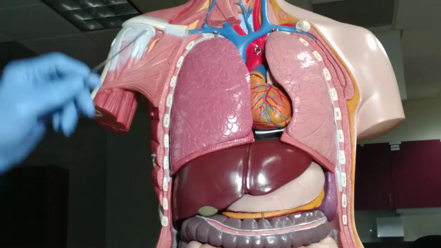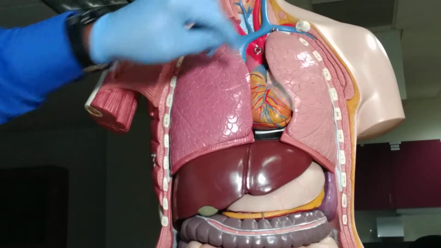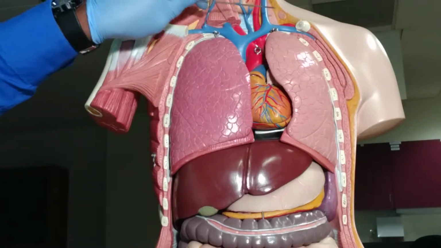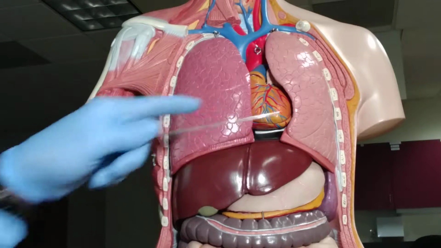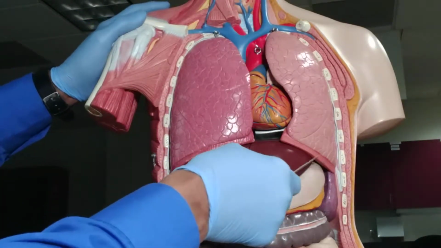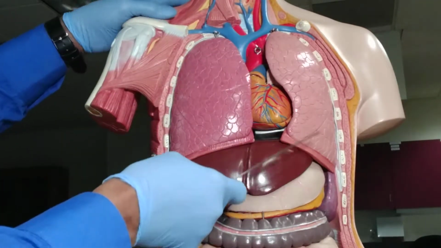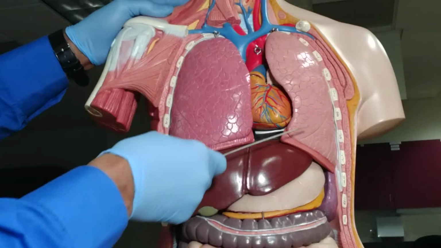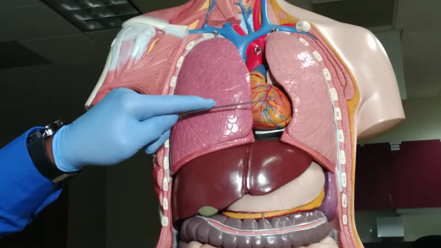There are two lungs, one on each side, right lung and left lung, and they are enclosed in the thoracic cavity. The thoracic cavity is separated from the abdominal cavity by the diaphragm. The diaphragm is the muscle that separates the thoracic cavity from the abdominal cavity. It also contracts to help in the expiration and inspiration process.